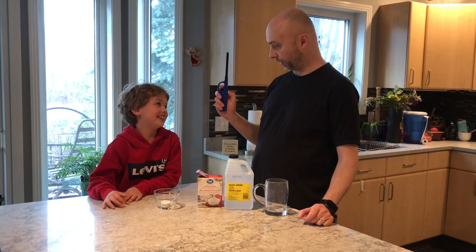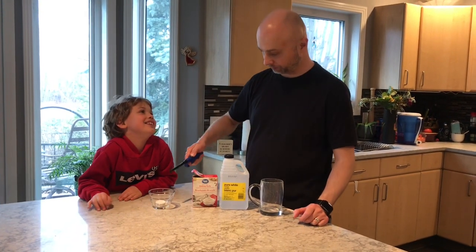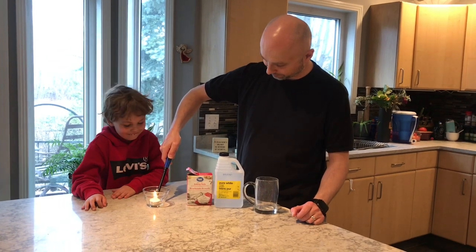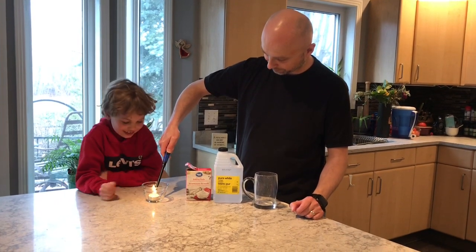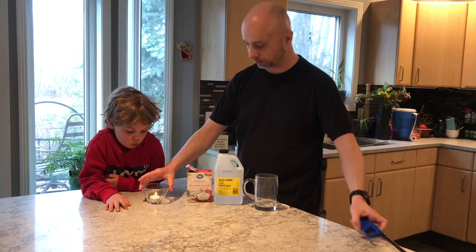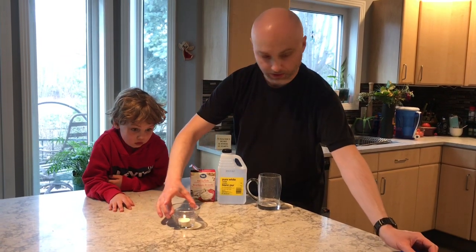Kids don't play with fire, right? So get an adult to light your candle. So we just have a tea light and a little cup here.